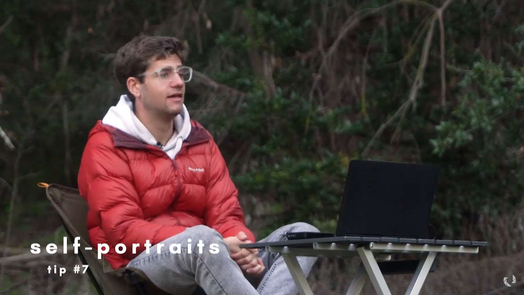The 7th tip I have is for self-portraits. So how do you take a photo of yourself standing way off in the distance if you don't have a buddy with you that day? And the way I've found to do this is to use the time-lapse mode within your camera or to get an external intervalometer. This will allow you to program your camera to count down at any time period.